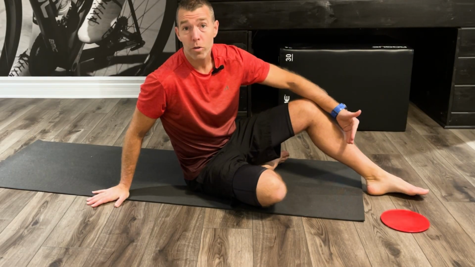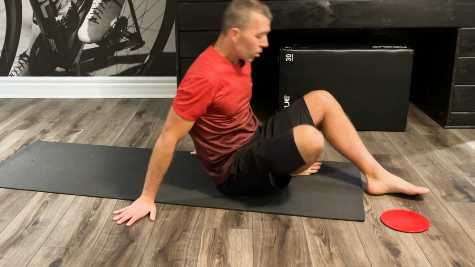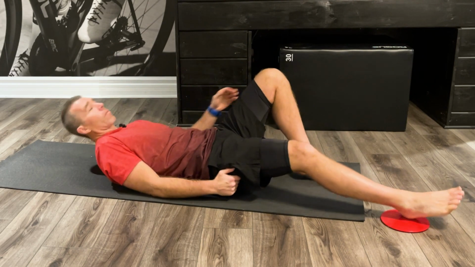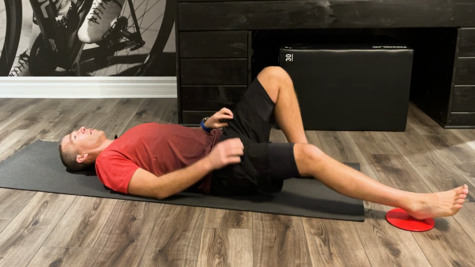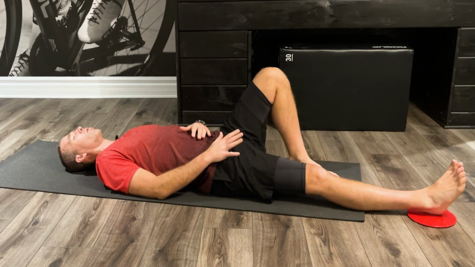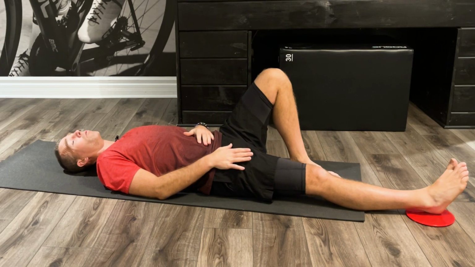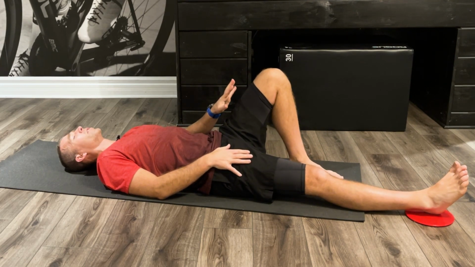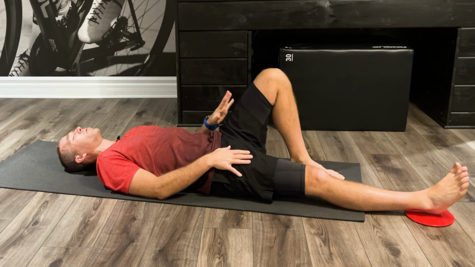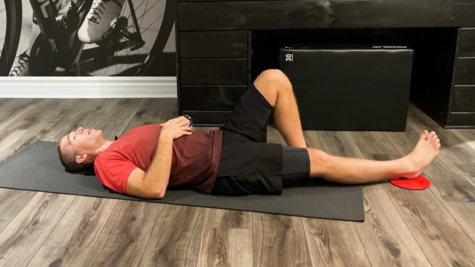So this is our supine hip abduction, adduction mobilization. We're going to begin laying on our back. In order to create some space, the affected leg, or the leg we're targeting, is going to be flat. We do want the foot to be able to slide on the floor. Opposite leg is going to be bent, like I said, to create some space as we move the hip into adduction. So from this position, I'm going to pull my leg inward as far as I can.